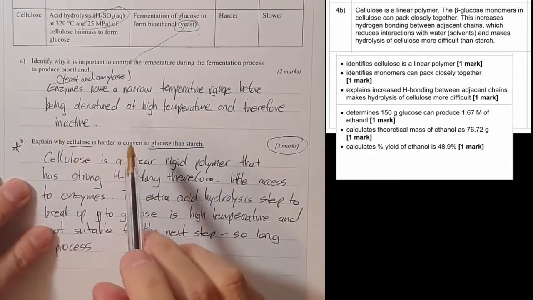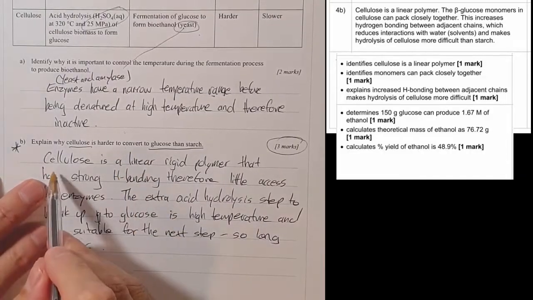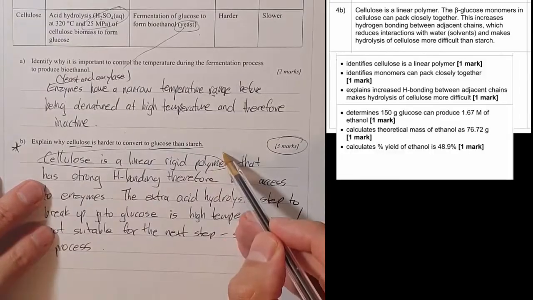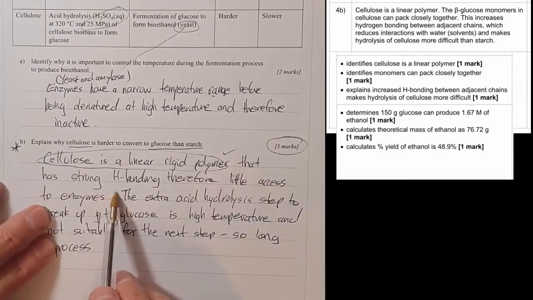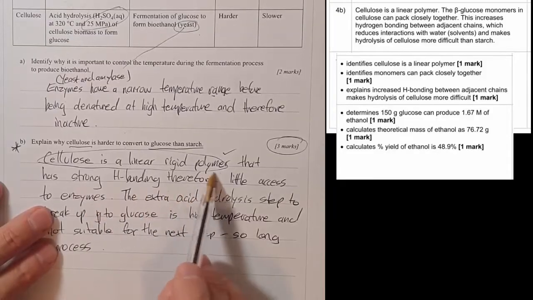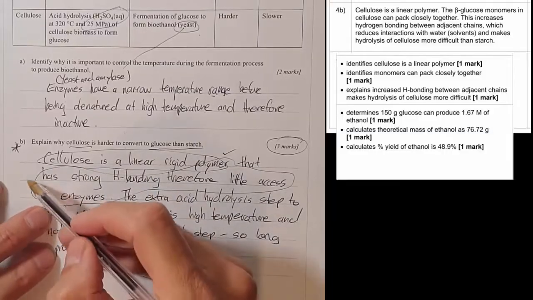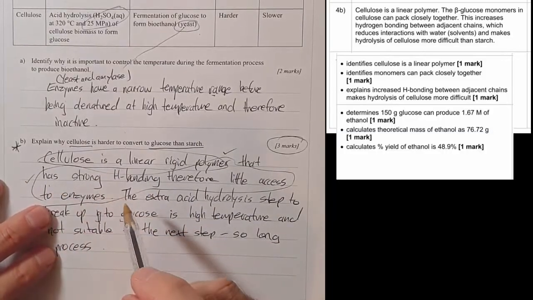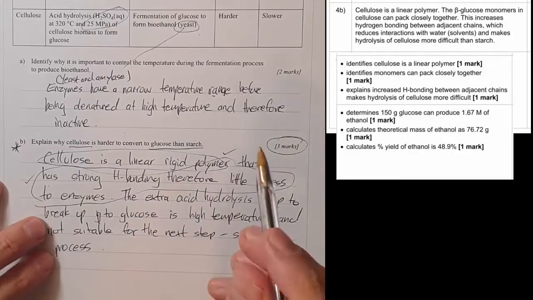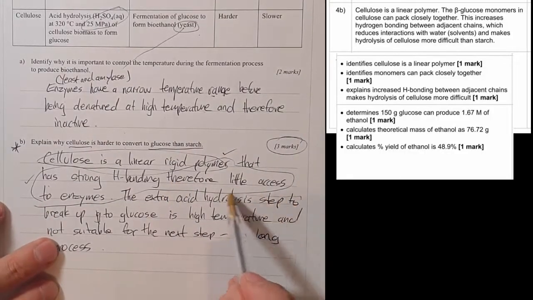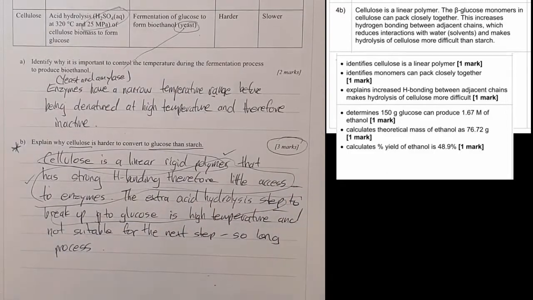Let me see if it does get there. Identify cellulose as a linear polymer. Ouch, that's actually a mark. All right. Identifies monomers compact closely together. Has strong, therefore little access to enzymes. That sort of says it in probably a better way. What would you call them? Monomers. All right. Explains increased hydrogen bonding between cells and makes hydrolysis of cellulose more difficult. That's implied there and also said in the second question. So it probably does get the 3.